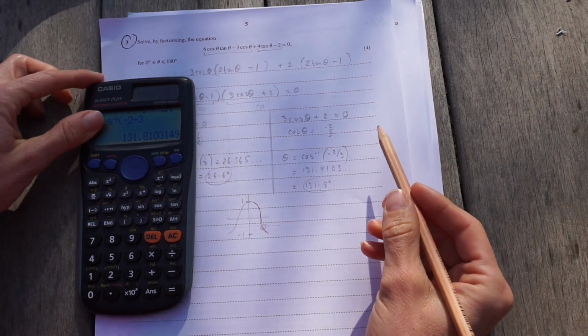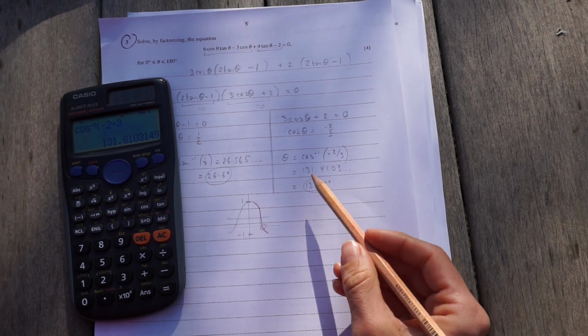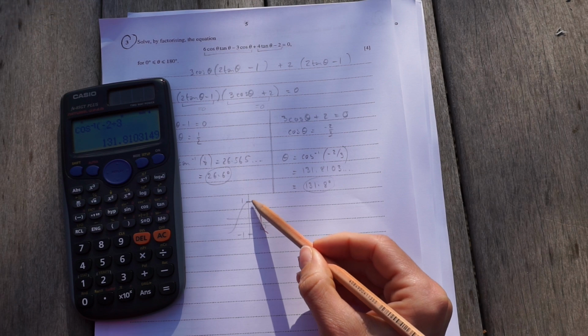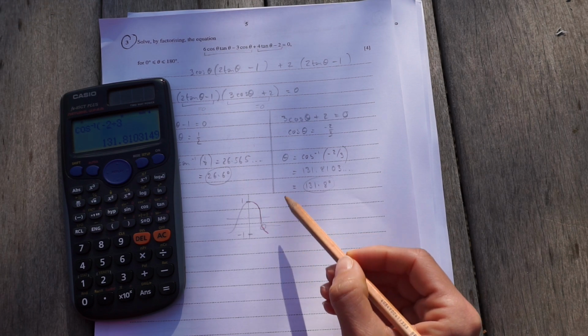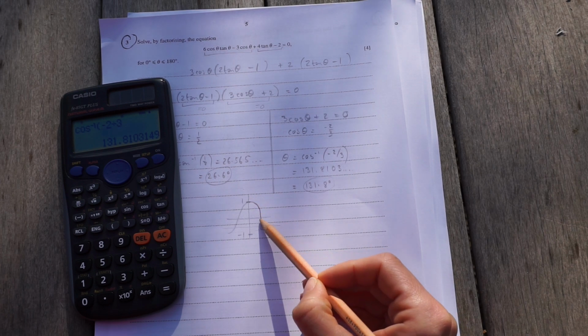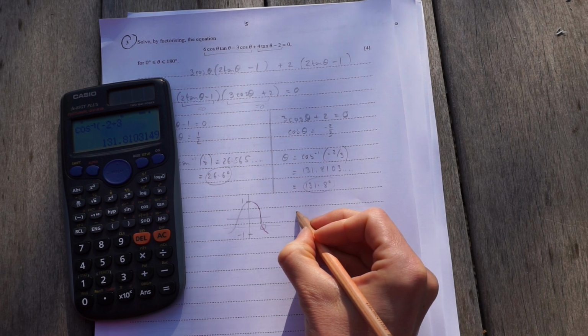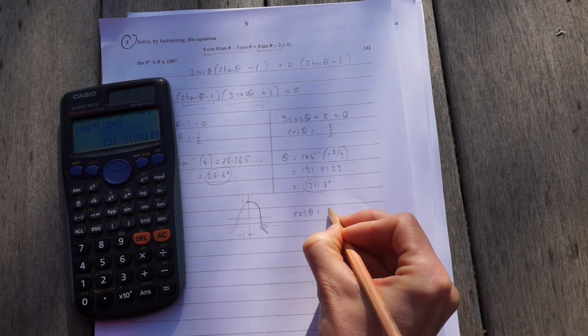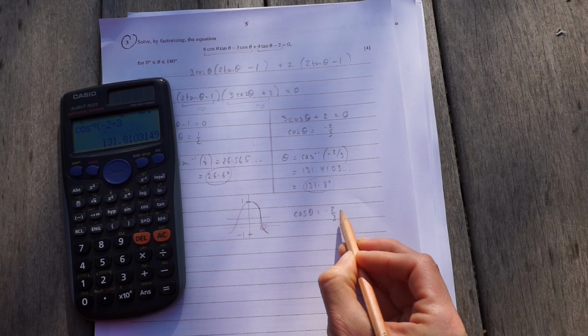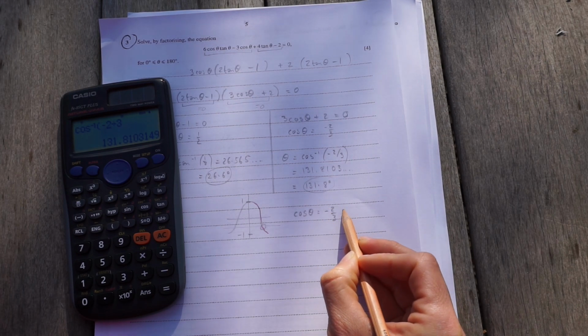Now let's have a quick look at the graph y equals cos theta. Just like in the previous questions, I've highlighted the part that we're interested in, when theta is between 0 and 180, so this part here. If we think about the equation we're solving, cos theta equals minus 2/3, we're interested in when y is equal to negative 2/3.